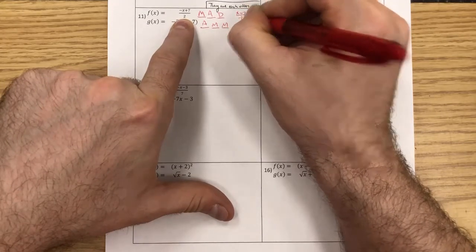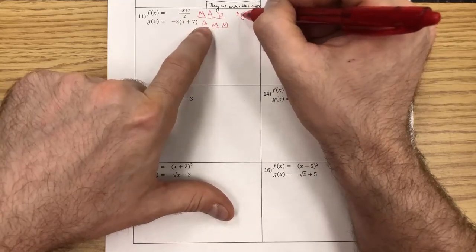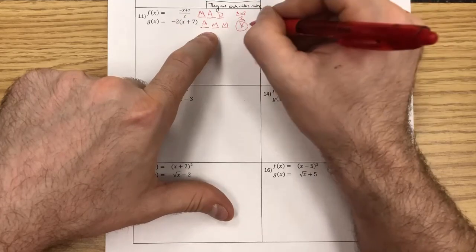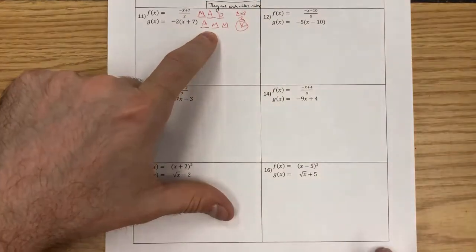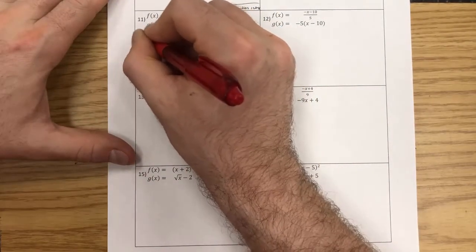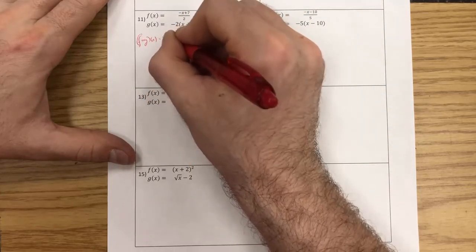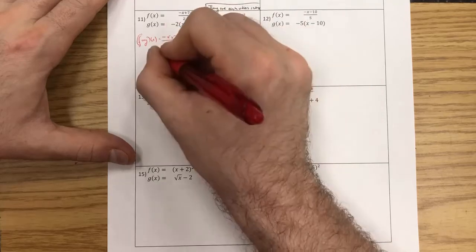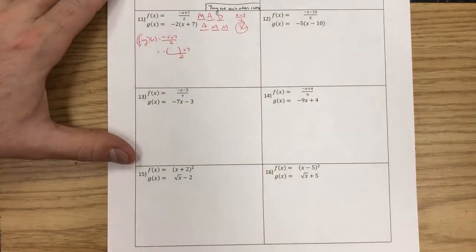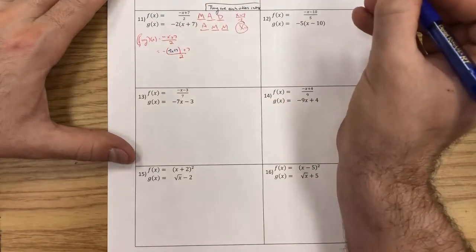minus 7 over negative 2, which would mean I would subtract and then I would divide. Here I would add and a multiply. So we already know that this is probably going to be a no. But let's go ahead and find out. So my f of g of x is a negative x plus 7 all over 2. So negative, leave some room. And that's going to be a negative 2x plus 7.